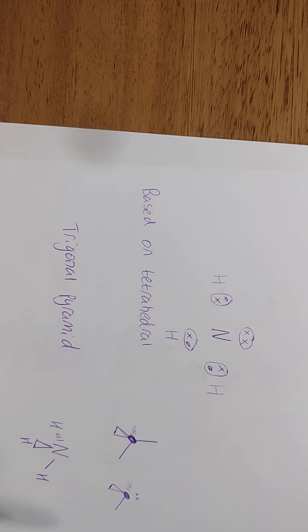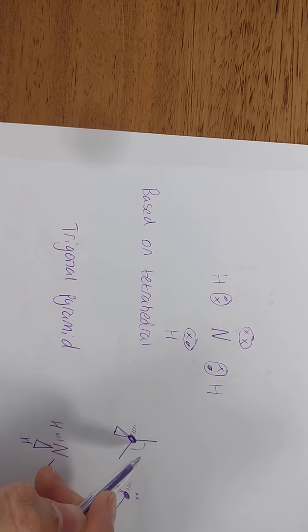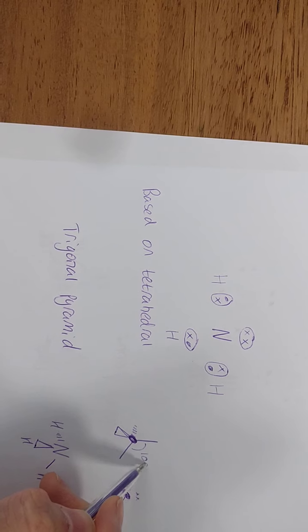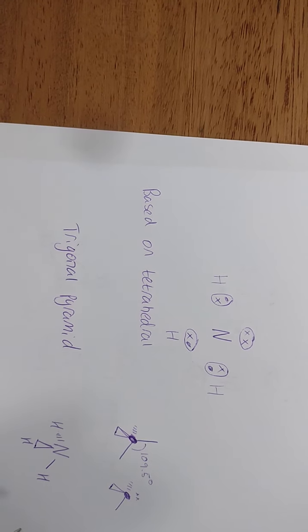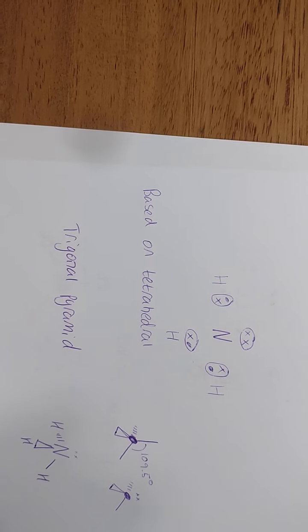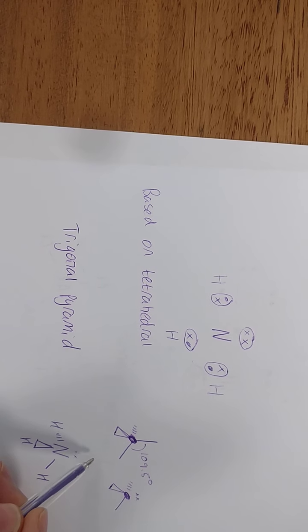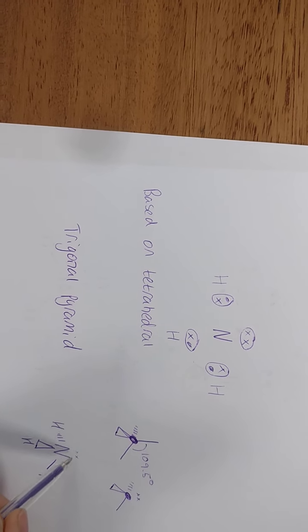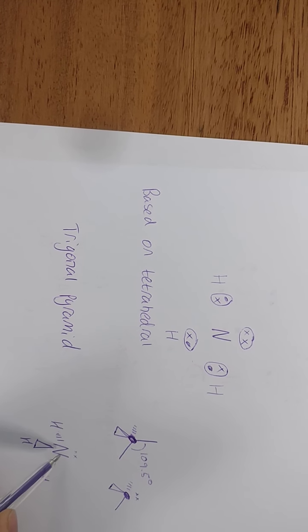Okay. The bond angle, if this was tetrahedral, if it was a perfect tetrahedron, the bond angle between these would be 109.5 degrees. As it is, the lone pair of electrons at the top of our molecule here, they're not being shared between 2 atoms. So all of that electron density, all of those electrons are spending time down here on the nitrogen.